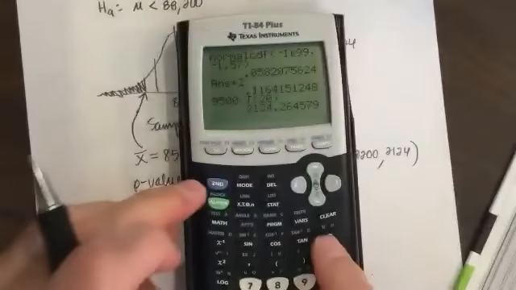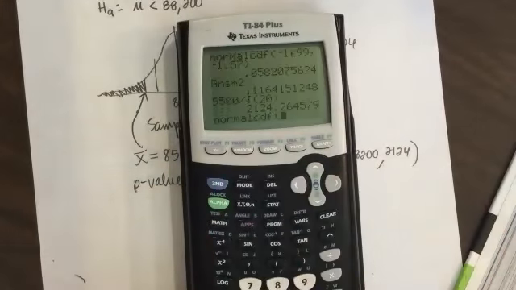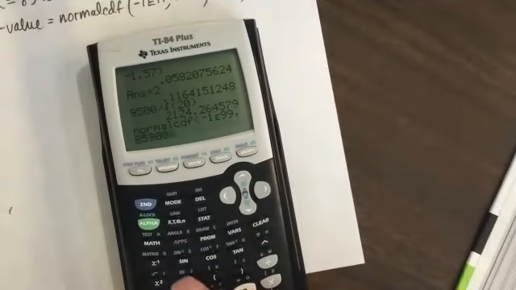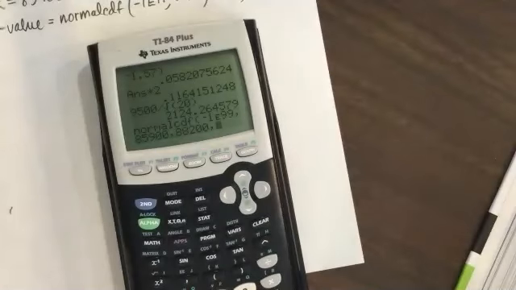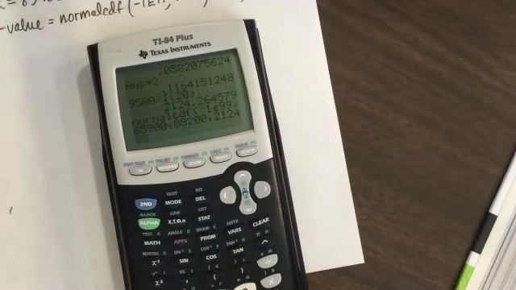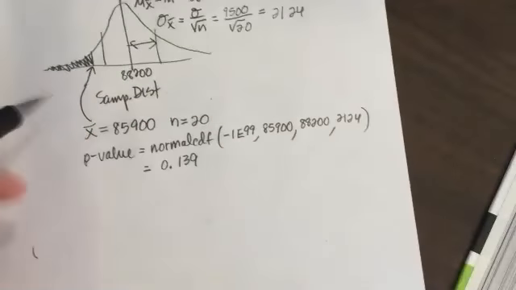Okay, so in the calculator, here it goes. Distribution, normal CDF, negative 1E99. We wanted 85.9, we've got 88.2, and we've got a spread. I like to type this in without rounding. You could just put the 2124 in, or you can put the 9,500 divided by square root of 20. Since I already did the calculation, I'm just going to put 2124 in. And we get that our p-value turns out to be 0.139, or about a 14% chance. So there's a 14% chance that we're in here.